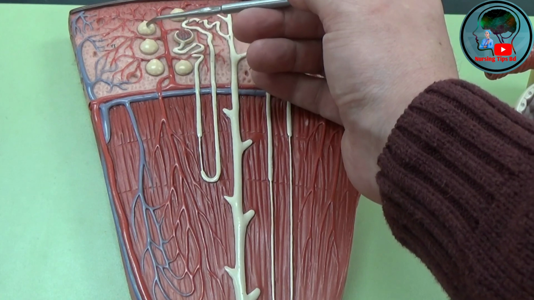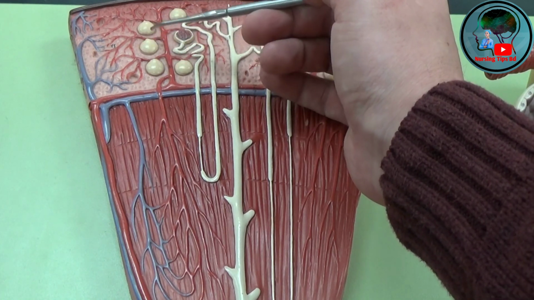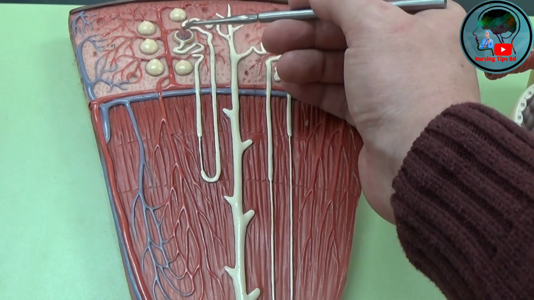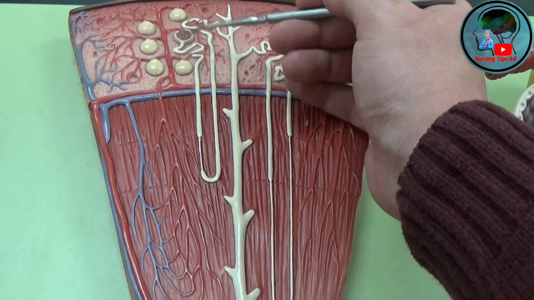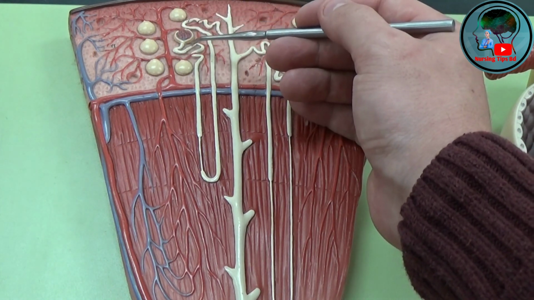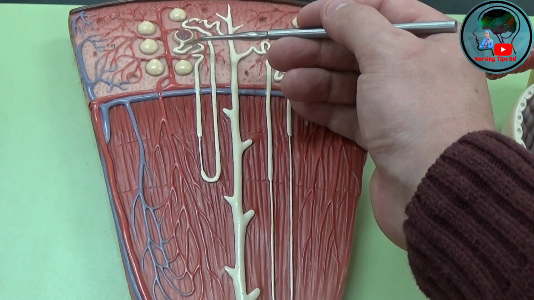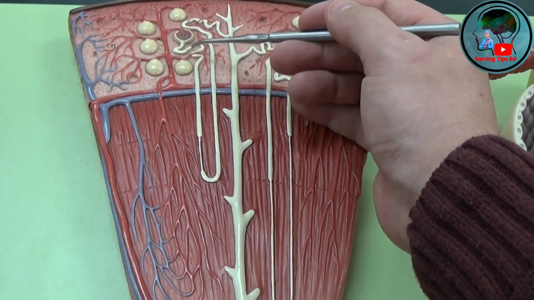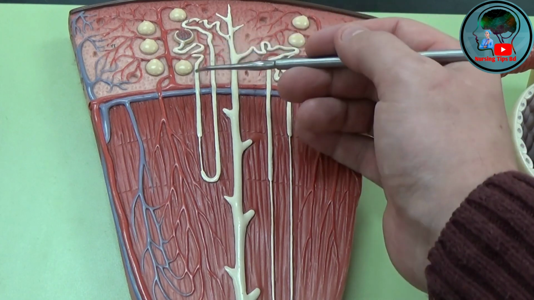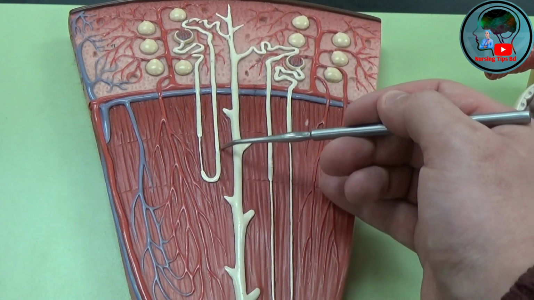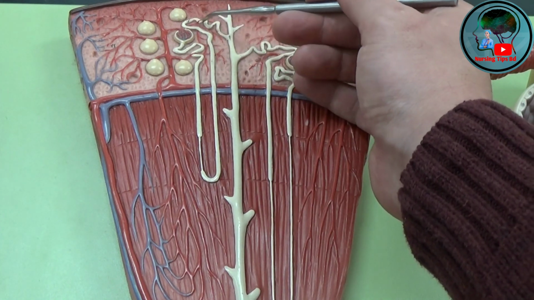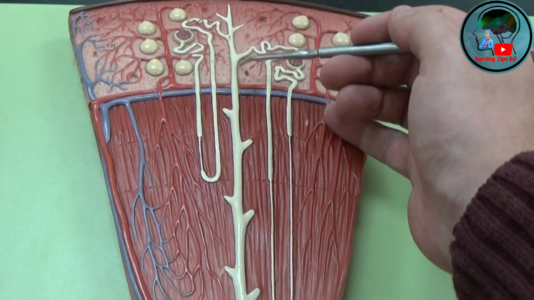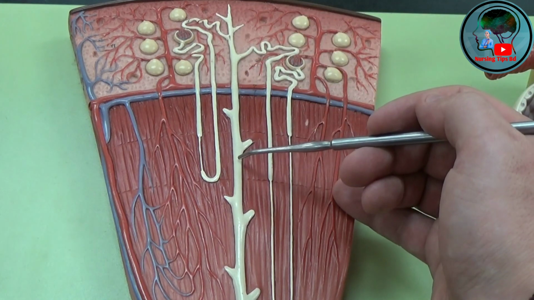The individual white sacs that you're seeing here are the renal corpuscles. Inside the renal corpuscle is the glomerulus. Glomerulus drains into the proximal convoluted tubules. It's the squiggly part here. Then the loop of Henle comes down into the renal pyramid, comes back out to the distal convoluted tubules, which all drain into the collecting duct.